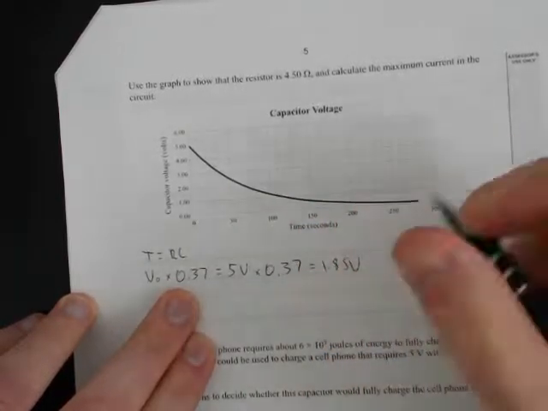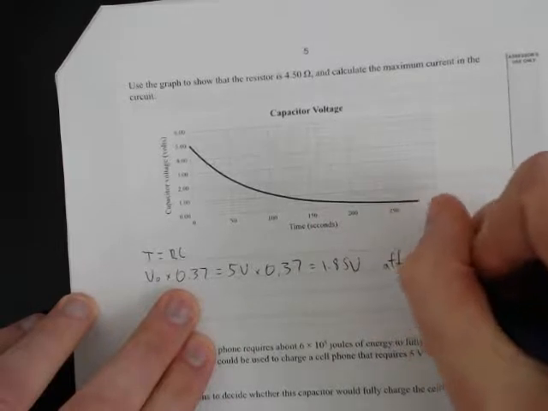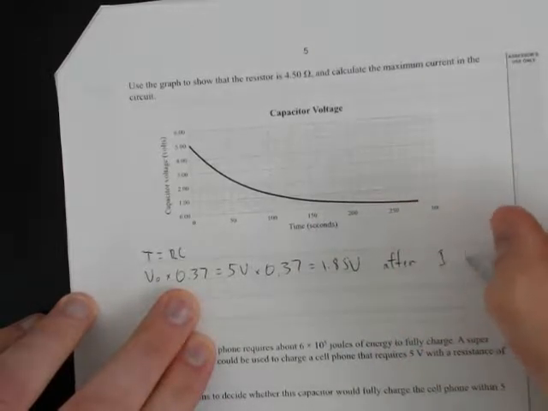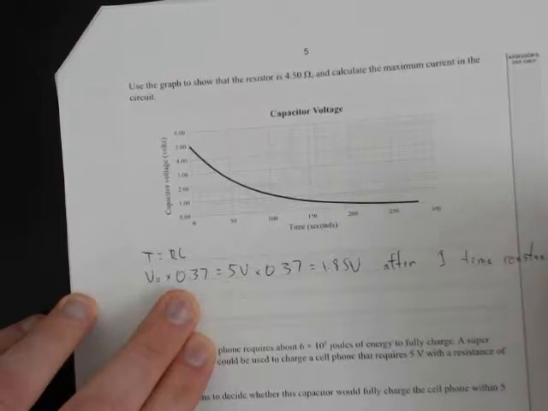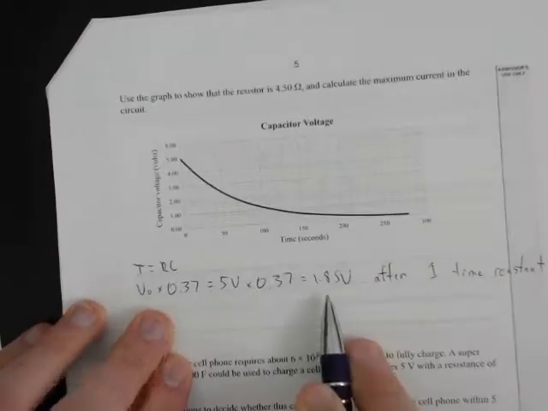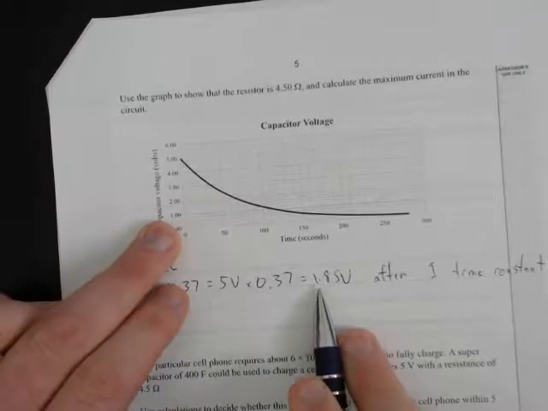And this is after one time constant. So after one time constant has occurred, we're down to 1.85 volts.